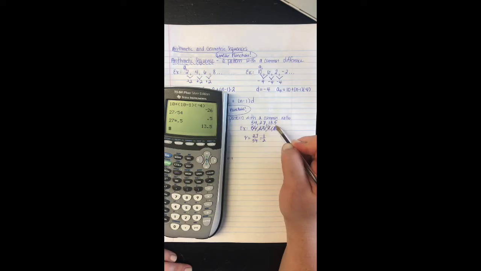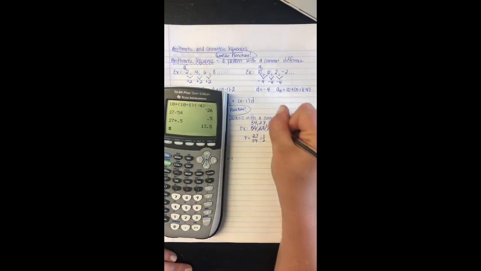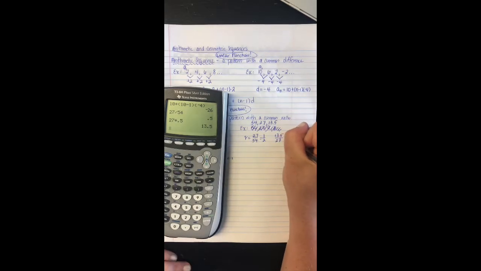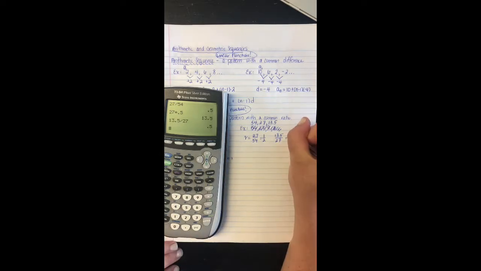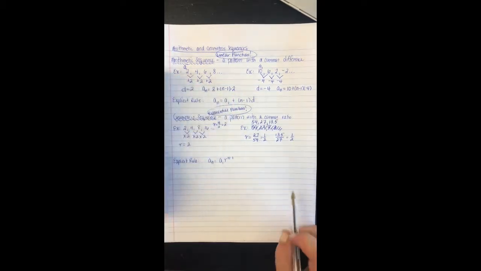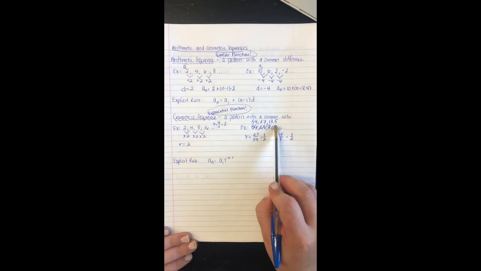And so if I want to check the common ratio again, take 13.5 divided by the previous term of 27. 13.5 divided by 27, and you'll see that that also comes out to be 0.5 or 1/2, and that's what makes it have a common ratio.